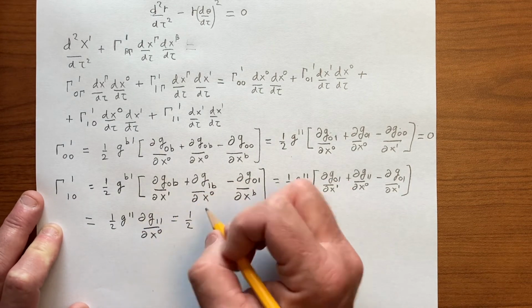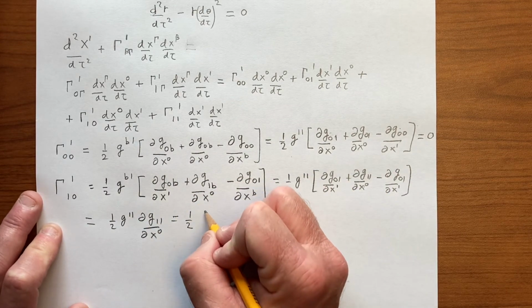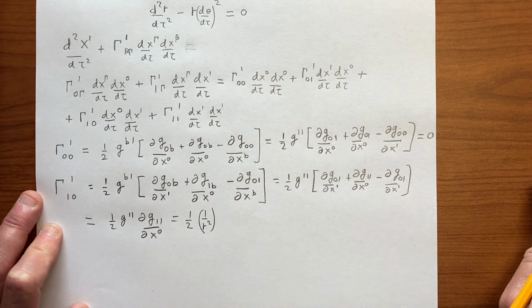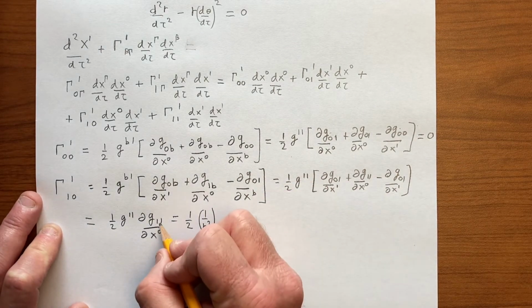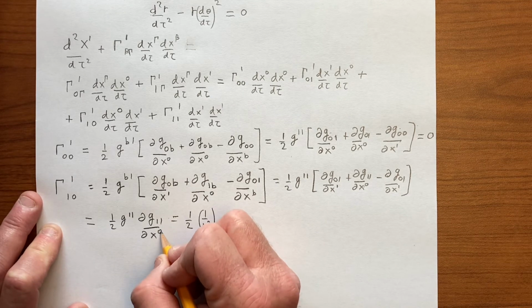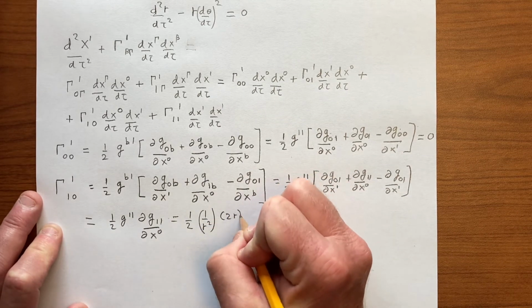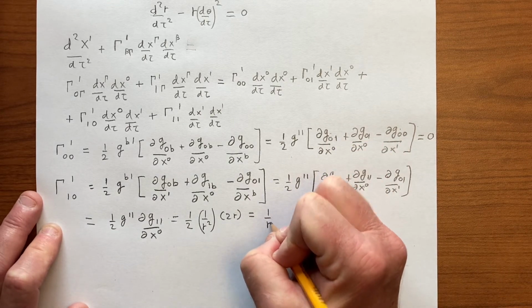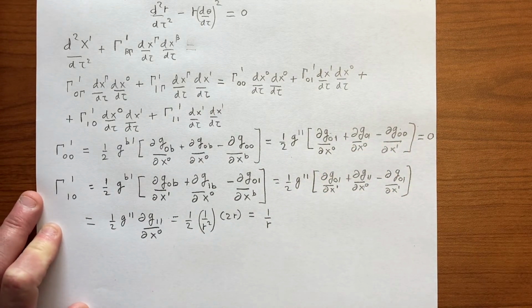G^{11} is the inverse of g_{11} lower, so that's 1 over r squared. And so the derivative of g_{11}, which is r squared, with respect to r is just 2r. And so we get 1 over r as a result of that.